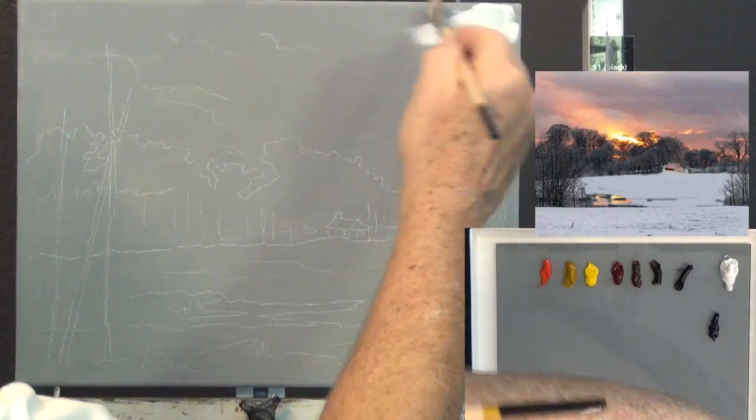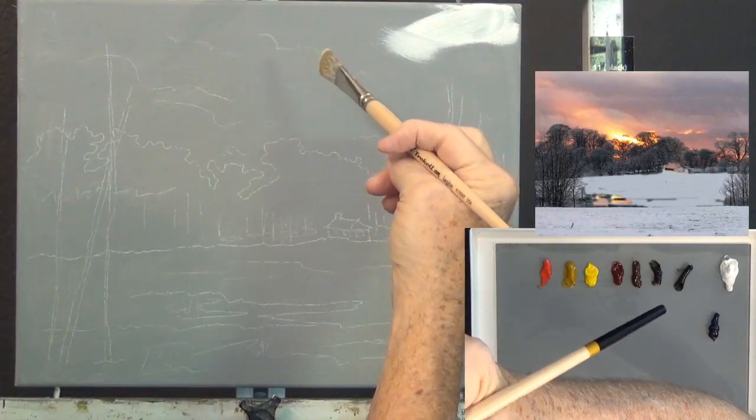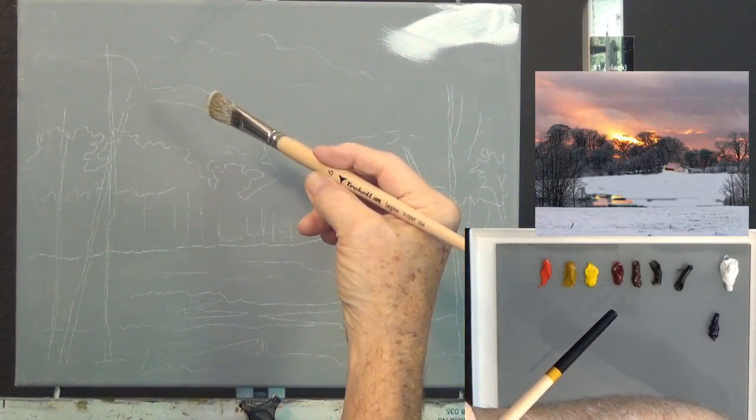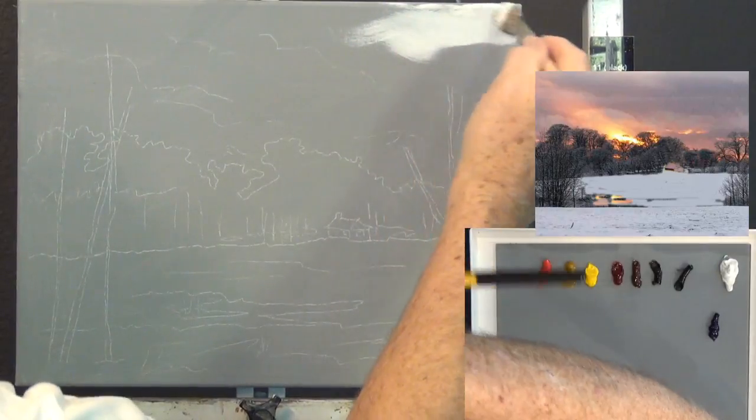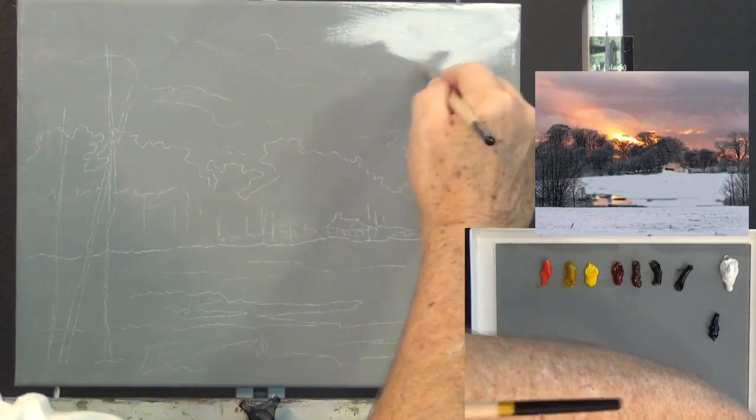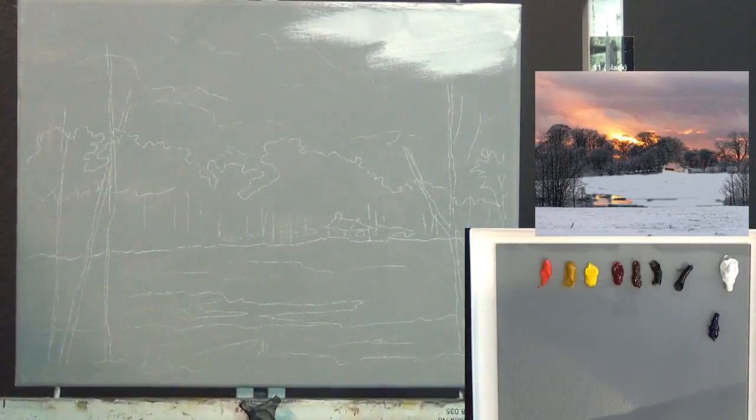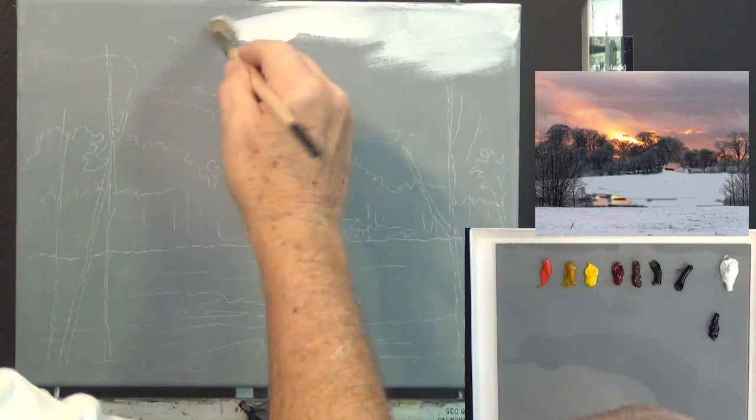So I'm using my big filbert brush here from Treacle. This is number 16. I'm going to put in some liquid white up here in the sky to sort of get it blended nicely.